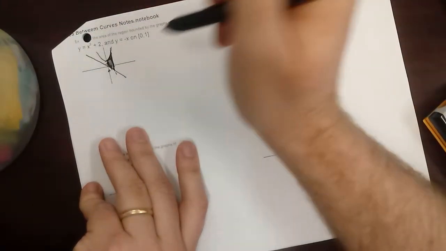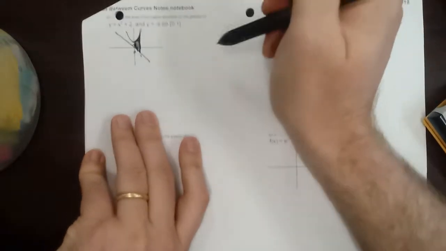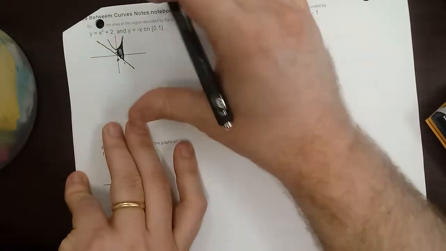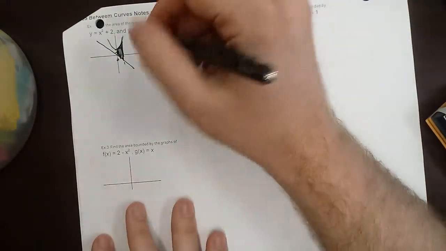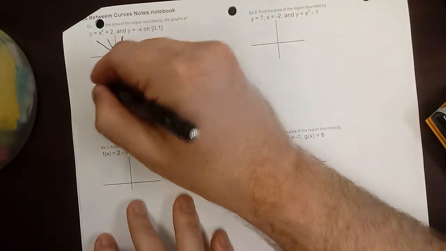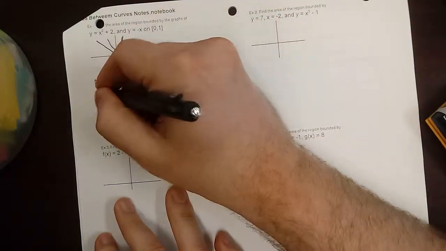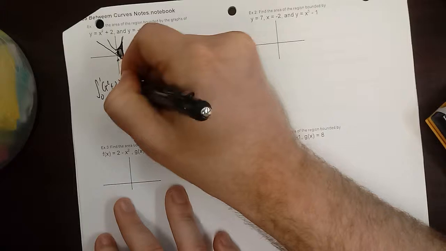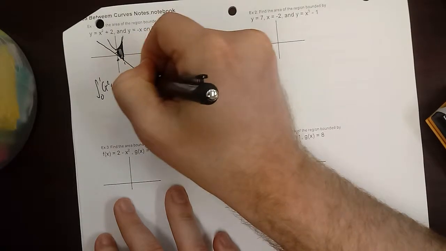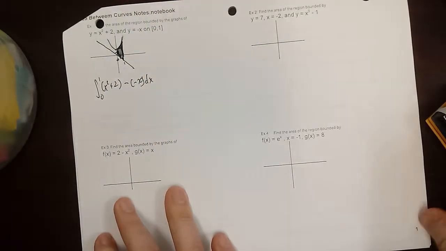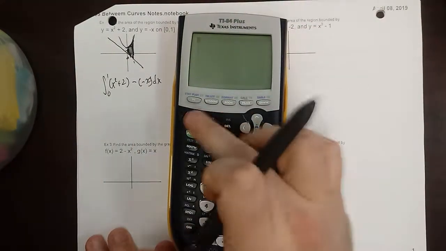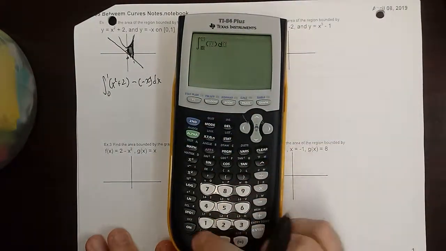So if we want to find this area, all we have to do is take the top minus the bottom. And this is going to be my procedure for all of these things when we know the interval that we care about. So my interval's from 0 to 1, and I'm just taking x squared plus 2, and I'm subtracting negative x dx. I do not even have to care that I didn't simplify any of that. My calculator can handle all of that.